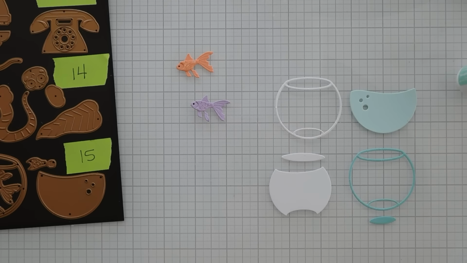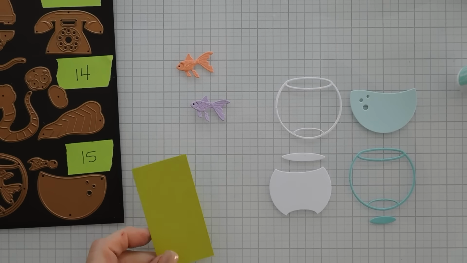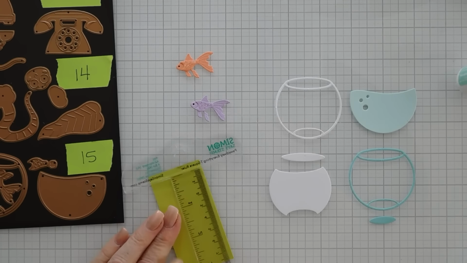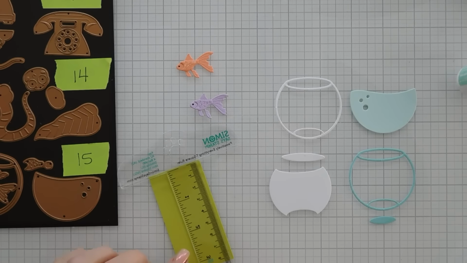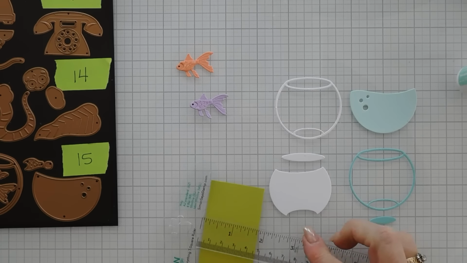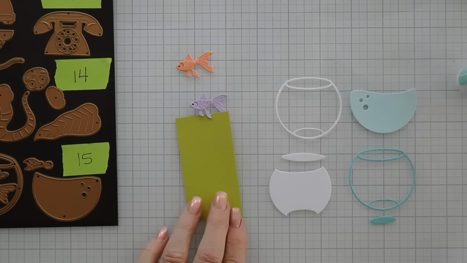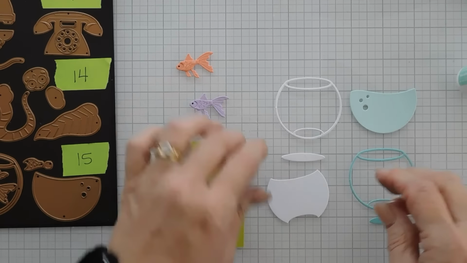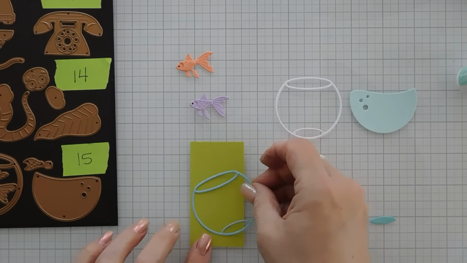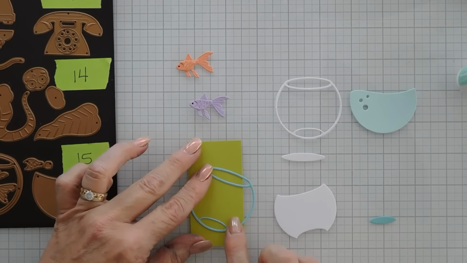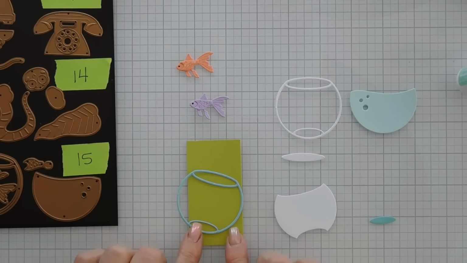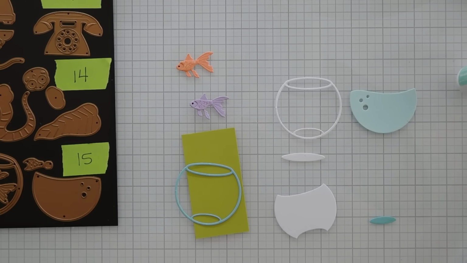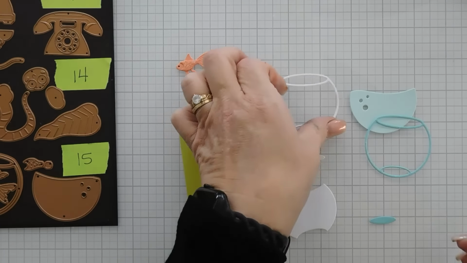Now to create our fish tank, I have a piece of green cardstock. Let me tell you the measurements. This is 3 1/4 inches tall by 1 3/4 inches wide. And this is what we're going to add our fish tank to. So I think I want my fish tank a little bit wonky. My fish tank's going to overhang just a little bit. So I'm going to start off.